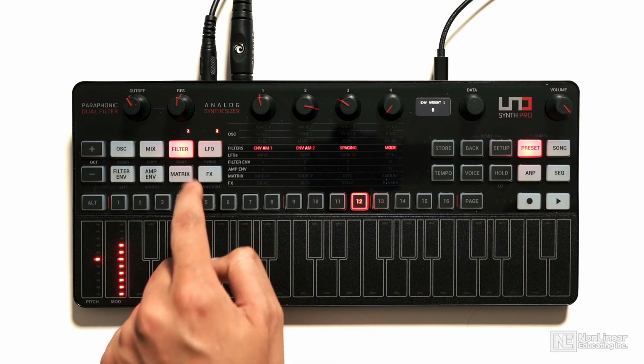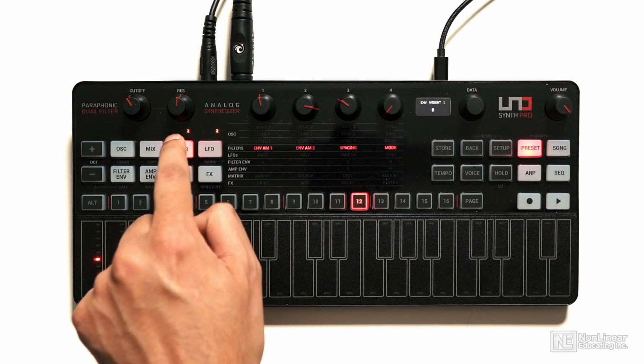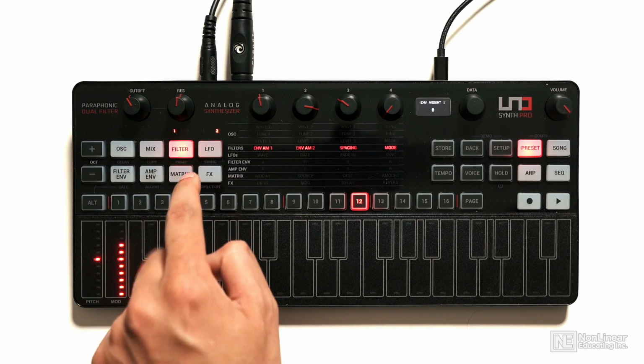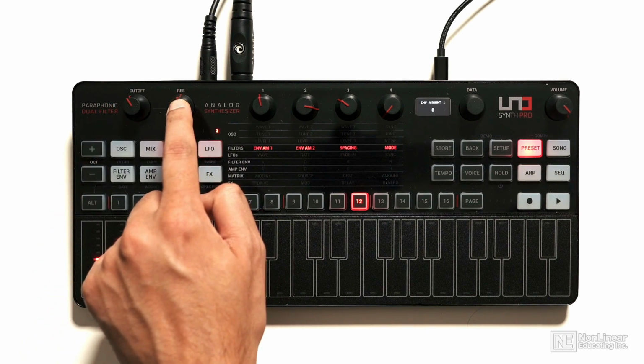This is the filter section. We get 2 filters. Tapping the filter button again will let us switch between filter 1 or filter 2. By the way, we get 2 dedicated knobs for cutoff and resonance controls.